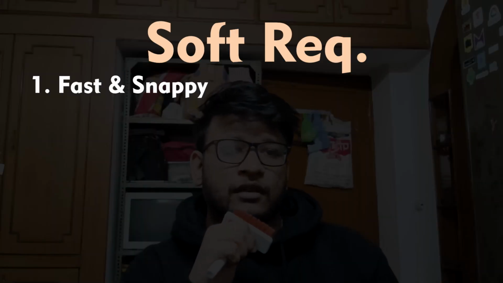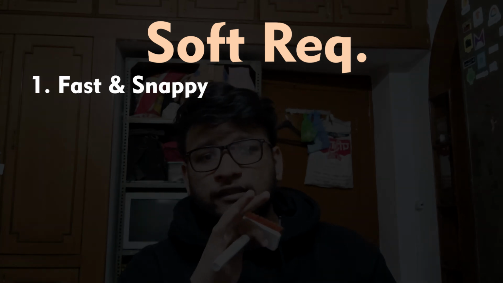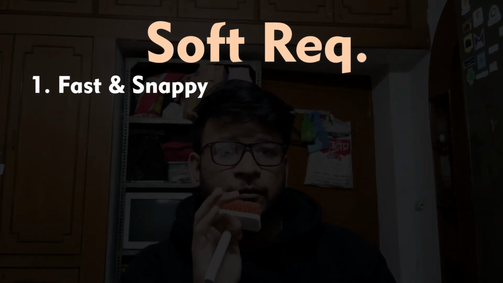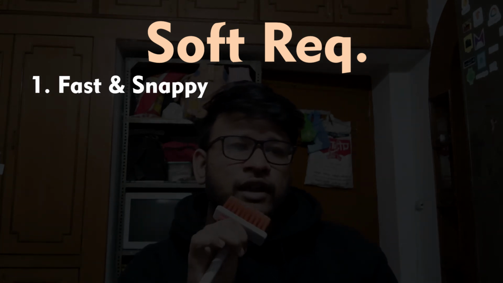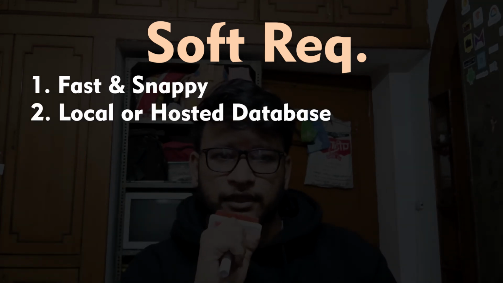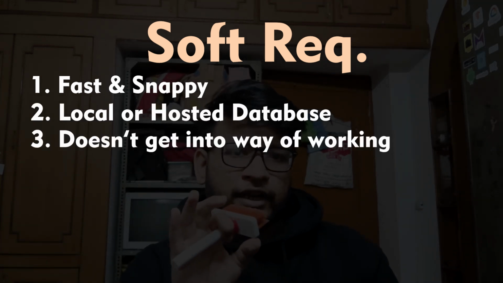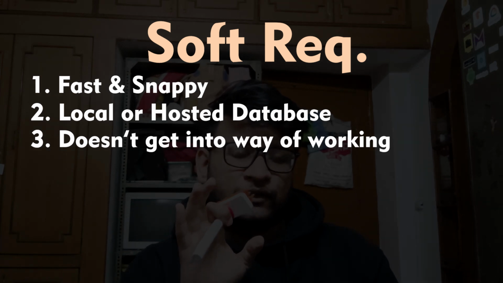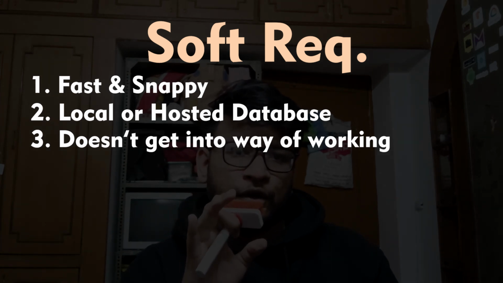I also have some soft requirements for the application. 1. The app should be fast and snappy to use, just like the reminder app. 2. It should have an online database, but initially I'll be okay with a local database. 3. It should not get in my way of working. That is very important.